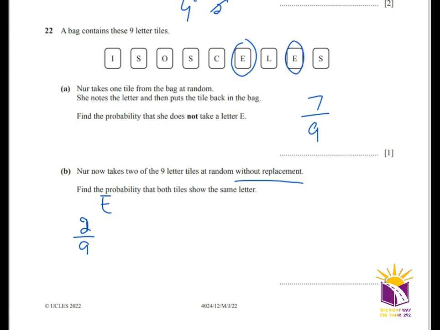Now she has removed one E from our bag. For the second one, it will be 1 by 8, because one tile of E remains and now the total tiles remaining are 8. There is another probability that she randomly chooses S. For S, for the first tile, there are 3 tiles of S, so the probability is 3 by 9.